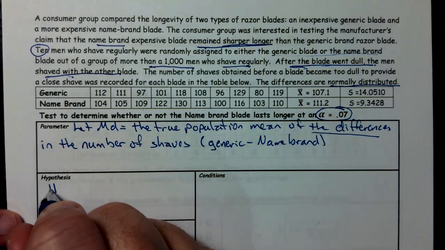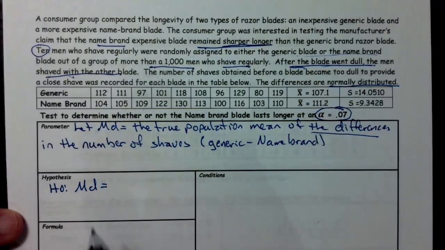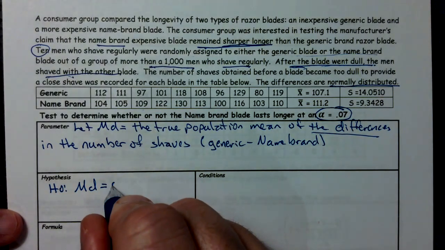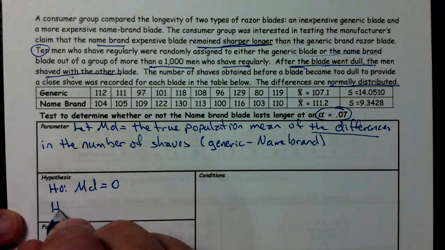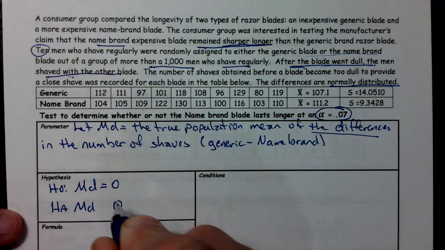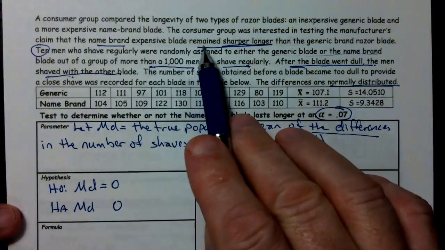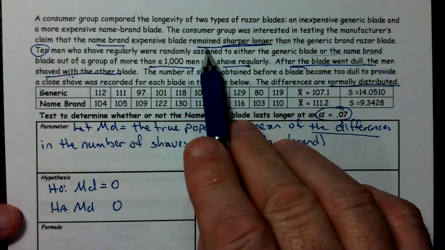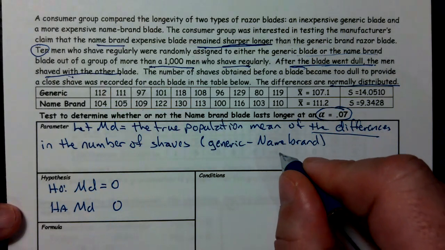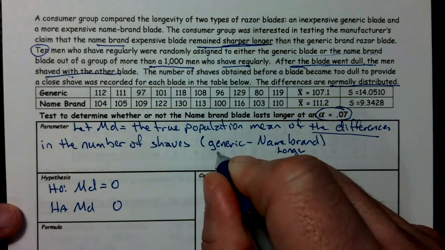So the null is very easy. For a paired test, the null is that there's actually no difference. The alternative is where we have to be careful. Is there a difference or not? In this case, he said that the name brand will last longer. So this is going to be longer. This is going to be shorter.